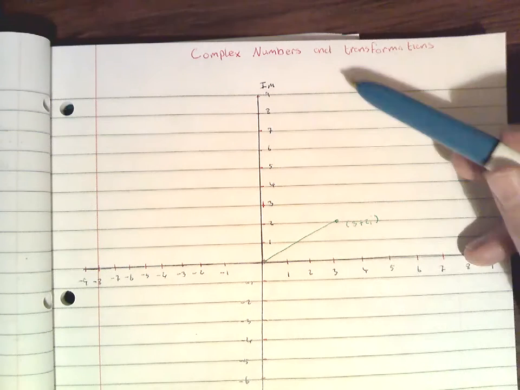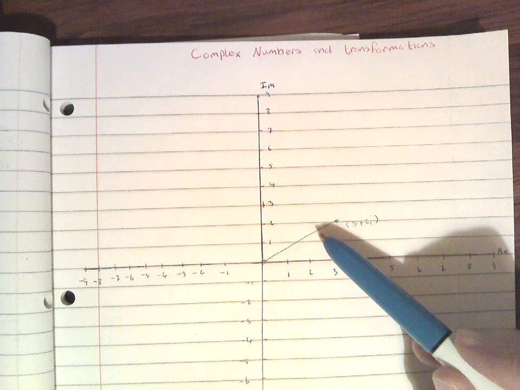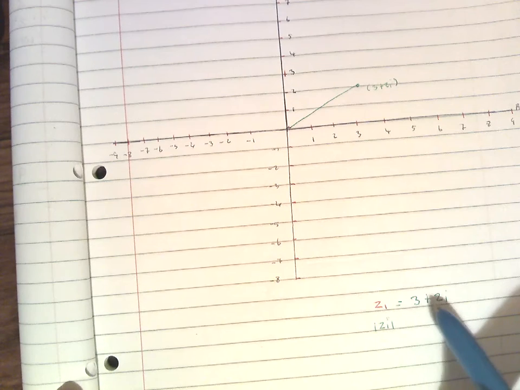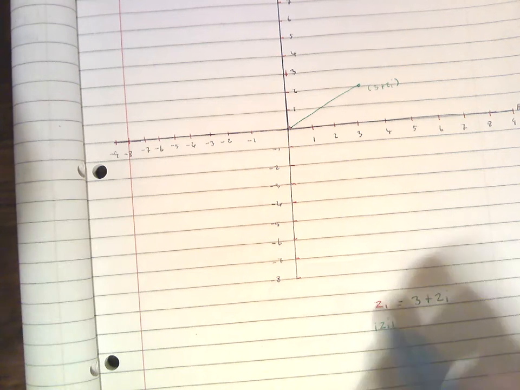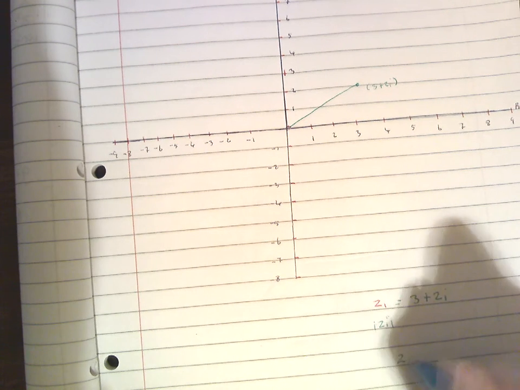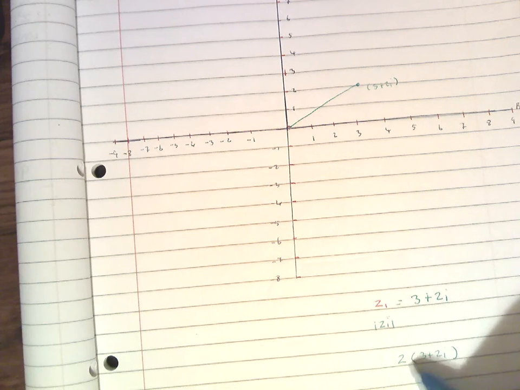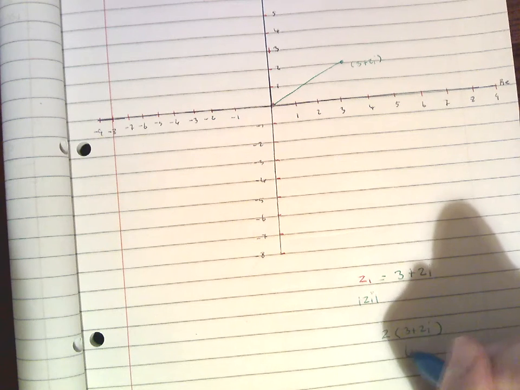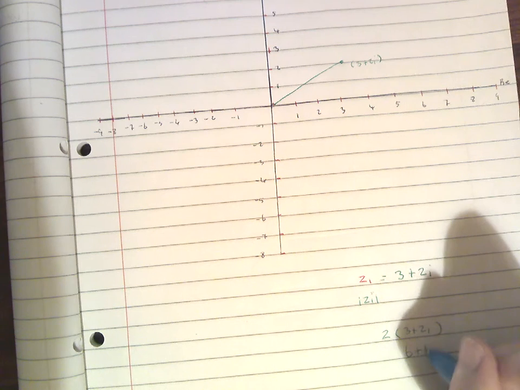Now, when we talk about transformations, what we're doing is we want to transform this complex number and see what happens to its position on the diagram. So let's say we take this complex number 3 plus 2i and multiply it by the real number 2. So it'll be 2 multiplied by 3 plus 2i. What's that going to be equal to? 2 multiplied by 3 gives me 6, and then 2 multiplied by 2i gives me plus 4i.